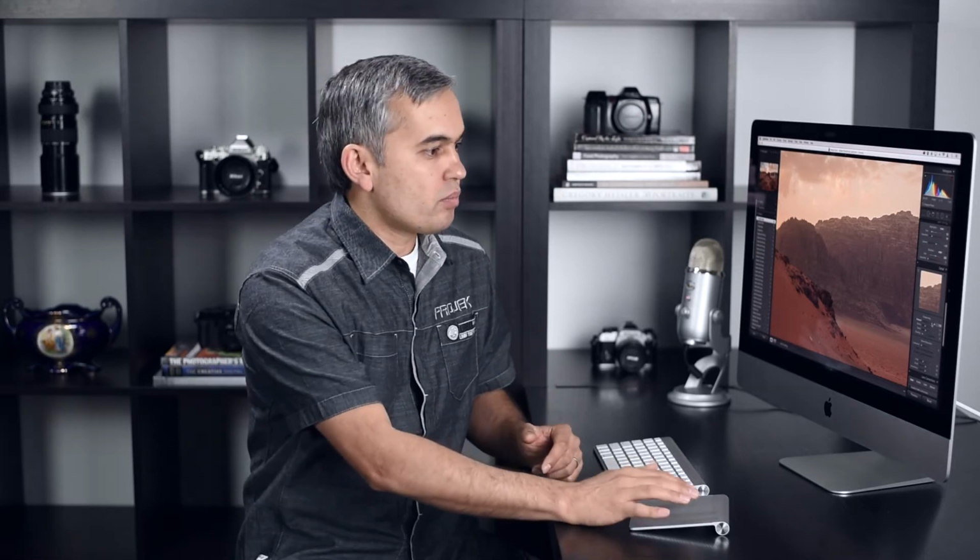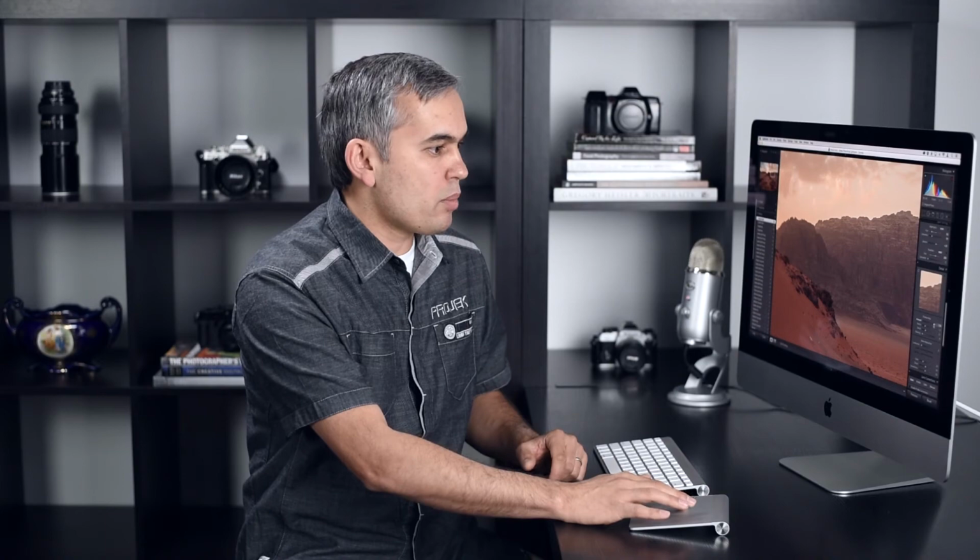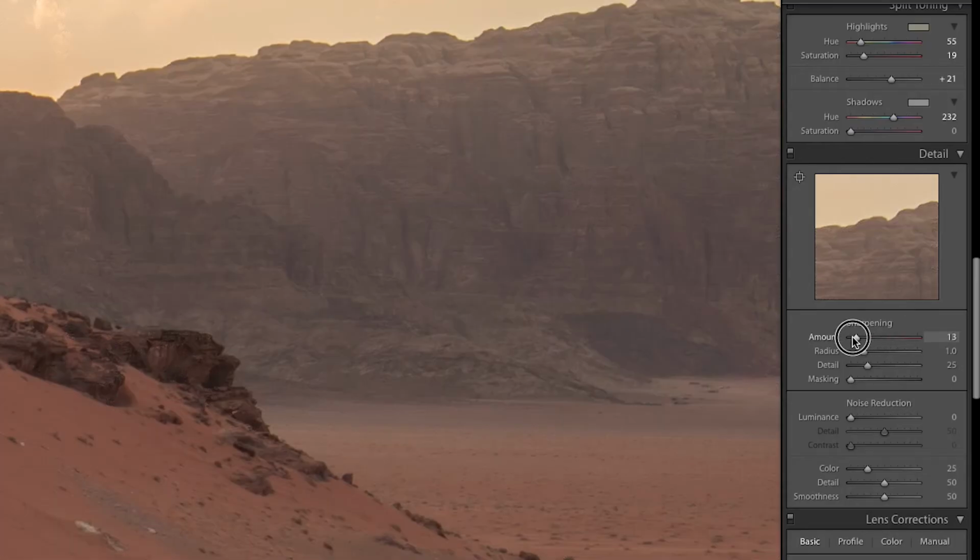Amount is basically how much sharpening gets generally applied to the image. Going to 0 means there's no sharpening applied, period, and going to 150 is using the maximum sharpening potential here. So I'm going to scale it down, and we'll leave it roughly at around 30. We'll talk about radius next.